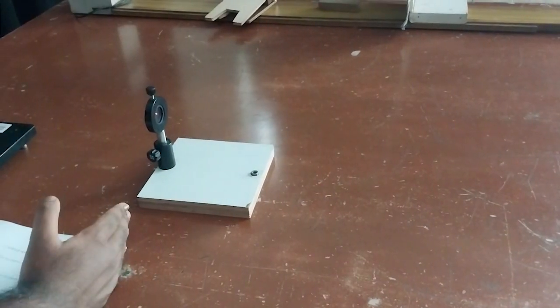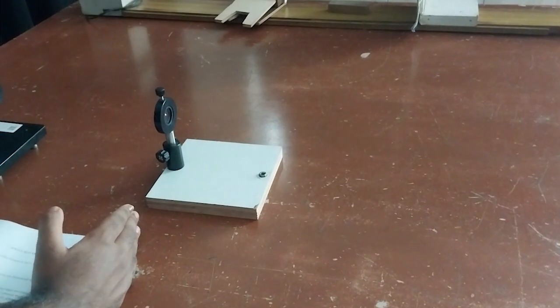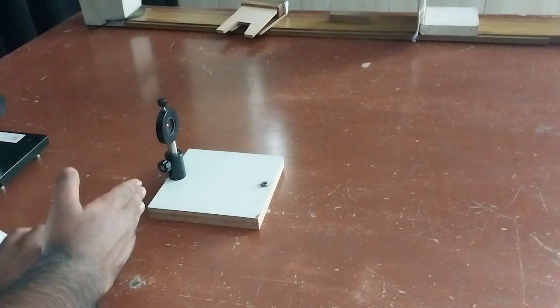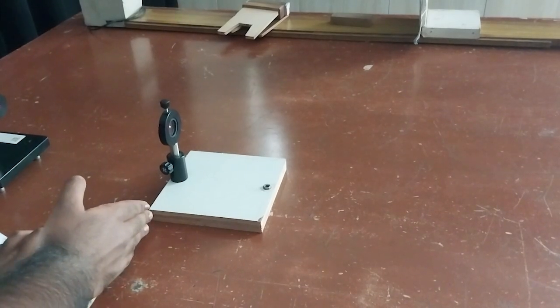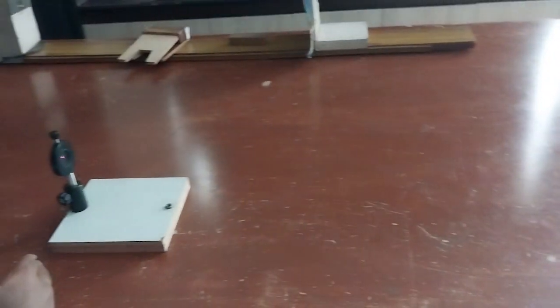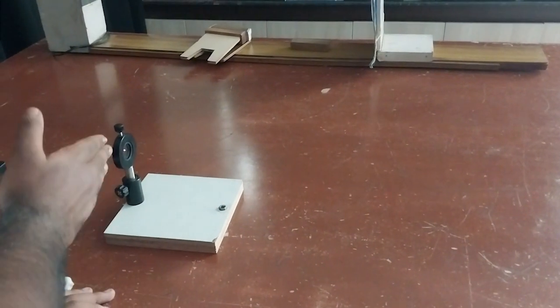The capital D in the tabular column is actually the distance between the screen and the slit. So you measure it from wherever the slit is to the screen. So this is basically capital D. We do not consider the distance of the laser from the slit. We just consider the distance of the slit to the screen.